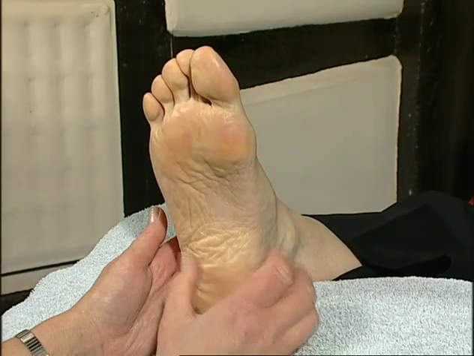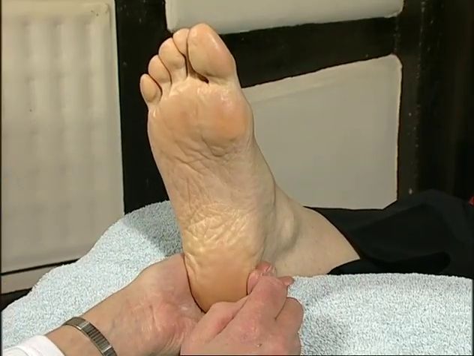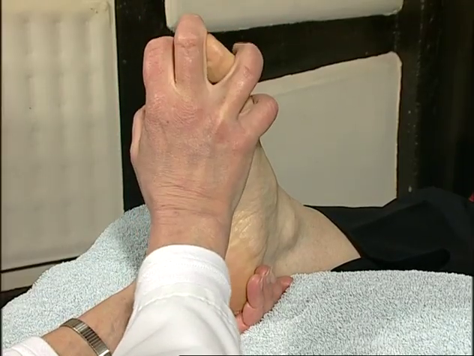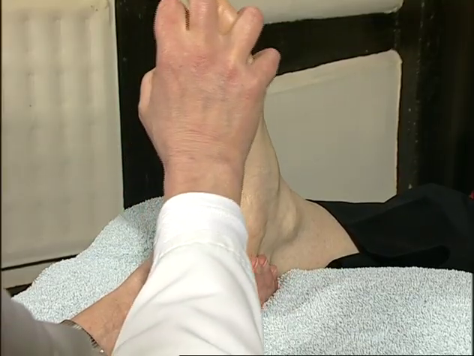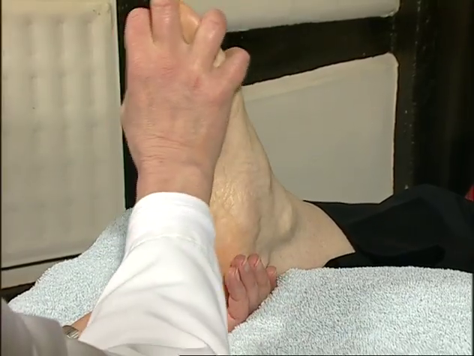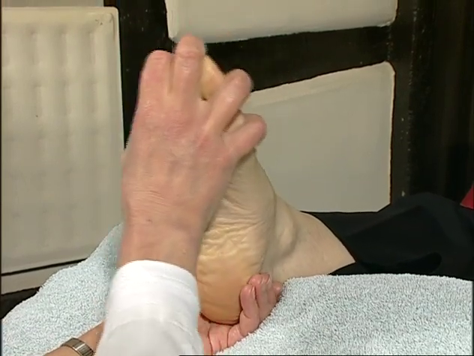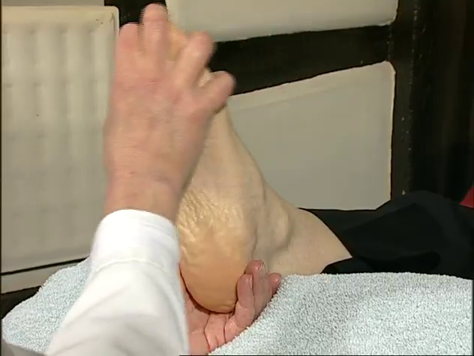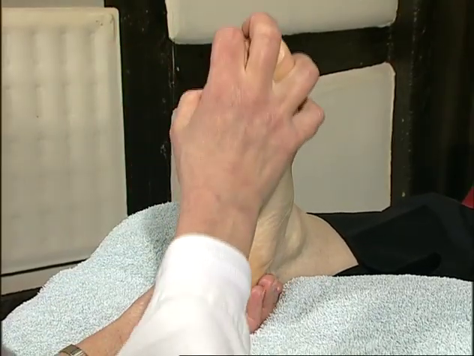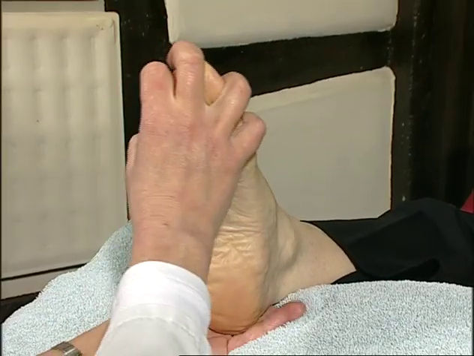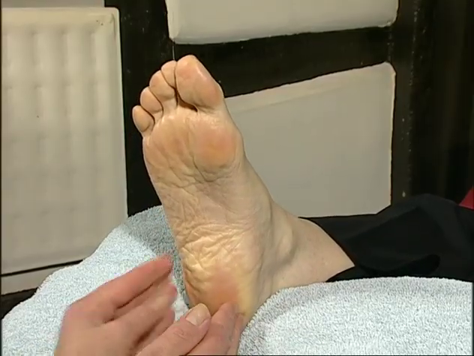And then ankle rotation. Place the left hand just underneath the back of the heel, hold on to the ends of the toes with the right hand, then just ease the ankle joint round a few times in one direction and then a few times in the other direction. And you want to make sure that it's you, the practitioner, moving the ankle joint round, not the patient. Then the right foot is finished and it's on to the left foot.